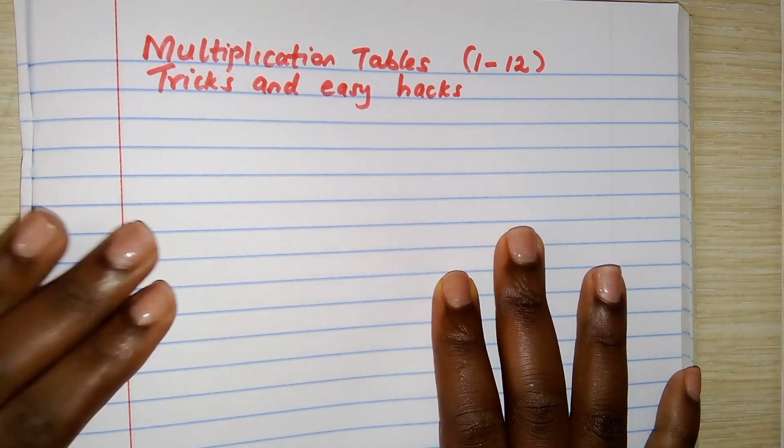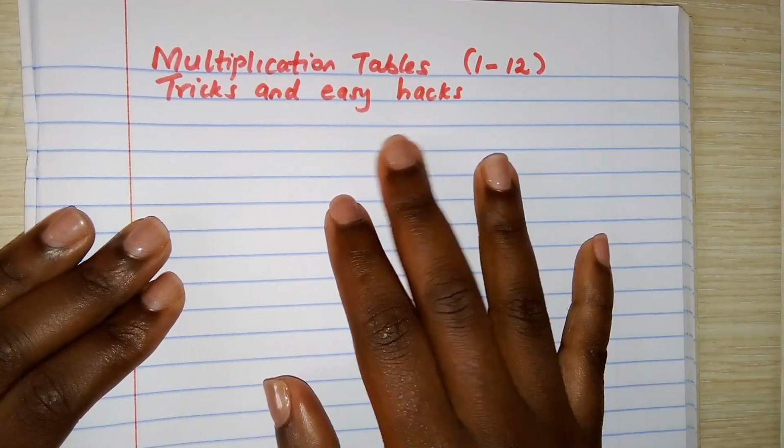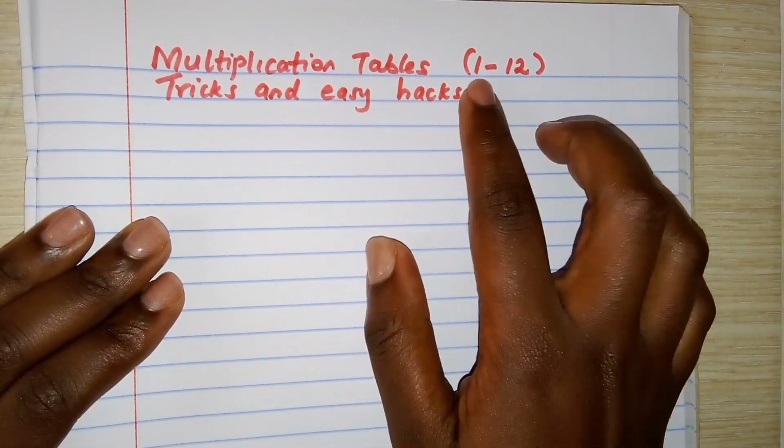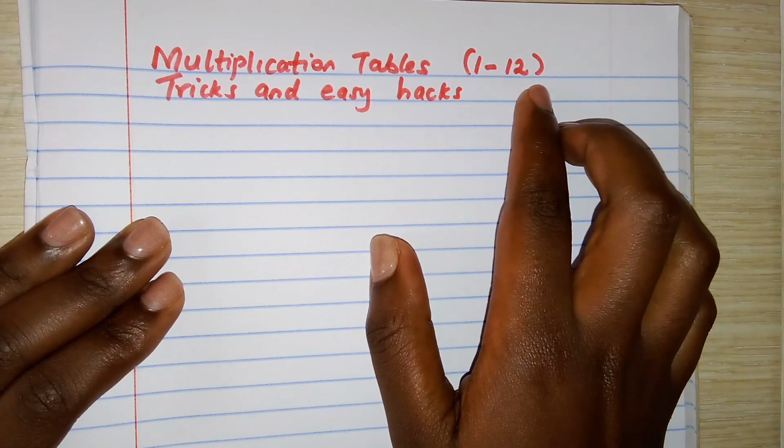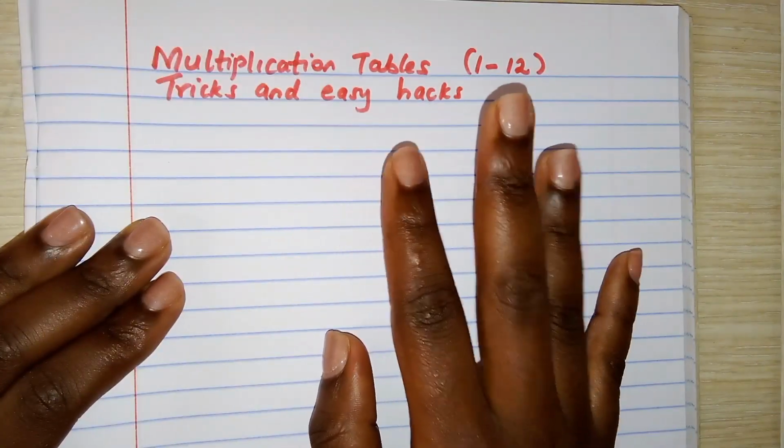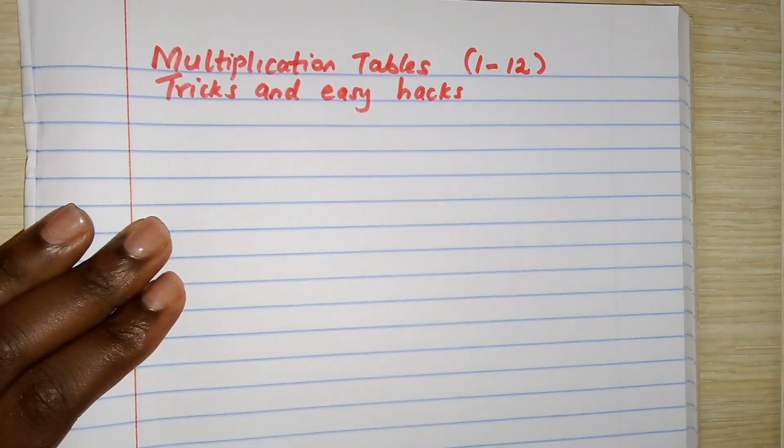Hi everyone, welcome back to Amaze Math, and today we'll look at the multiplication tables 1, 2 all the way to 12. So these are the tricks and the easy hacks you can apply.